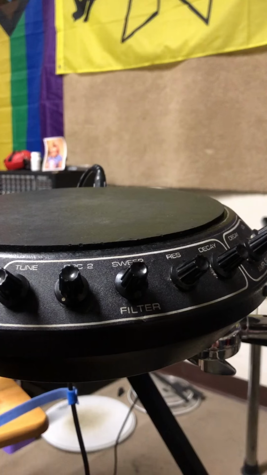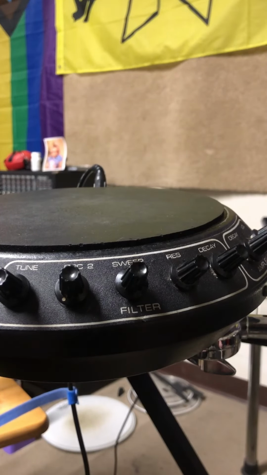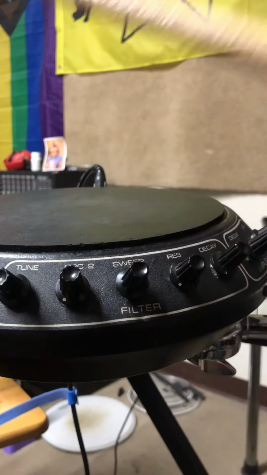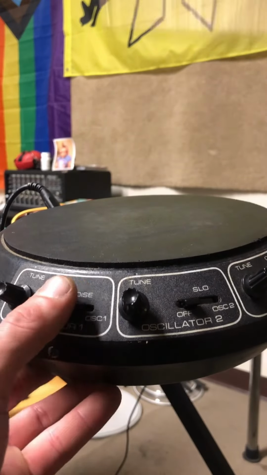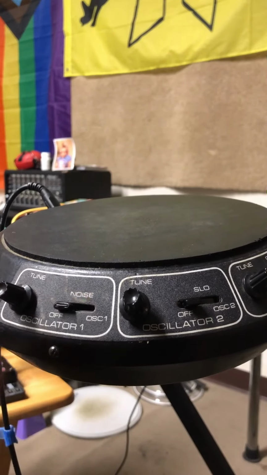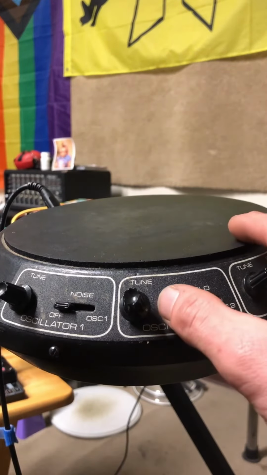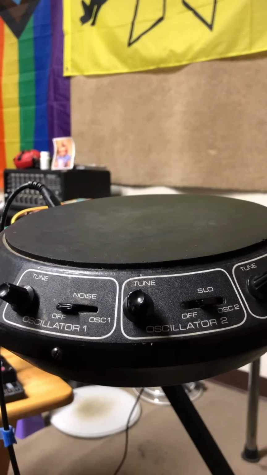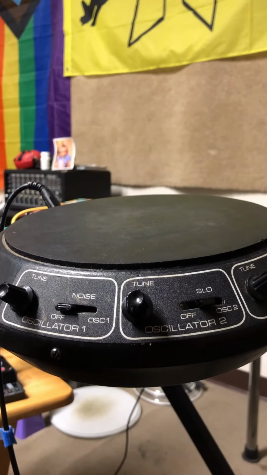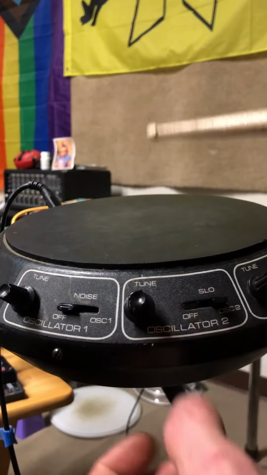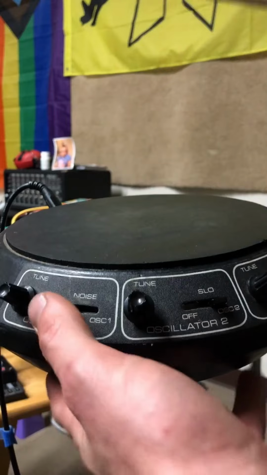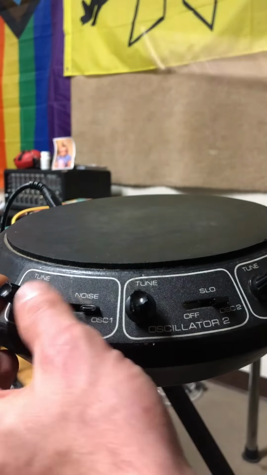So there's one more knob, and it's the oscillator 2 knob. So we'll just turn these back off. Our first oscillator has a white noise. Oscillator 2 has a middle position called slow. In this setting, oscillator 2 is acting as a low frequency oscillator, LFO, and we can use that to modulate our filter. Or we can just turn it on and use it as a second oscillator.